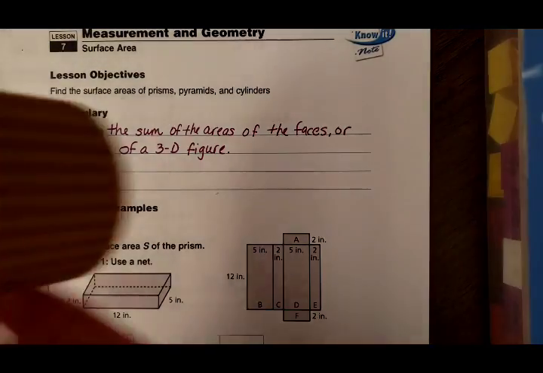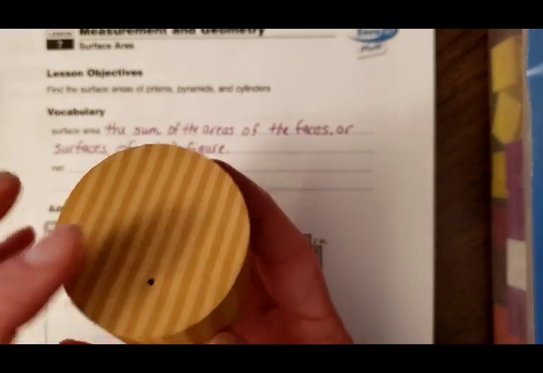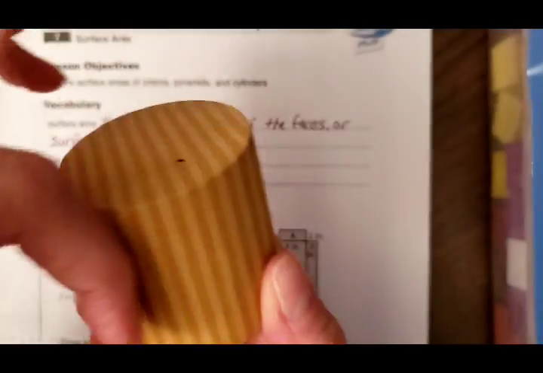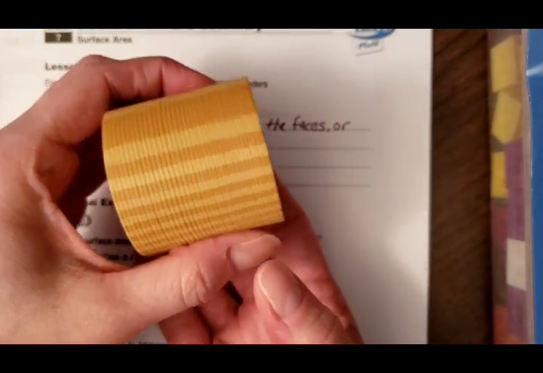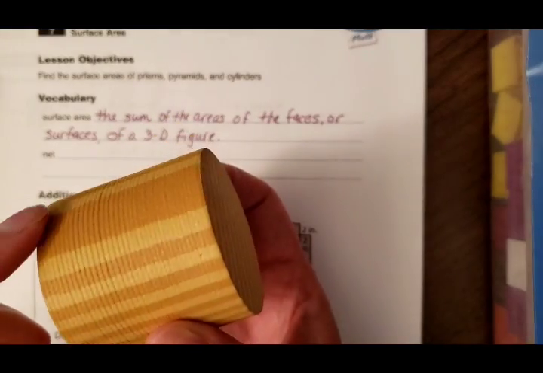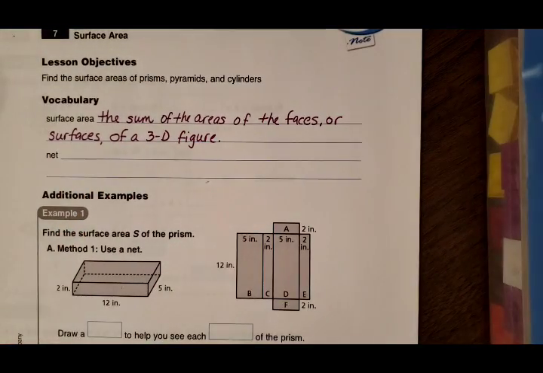Or let's say we had a cylinder. We'll talk about these in the second part or second day of this, but it would be what's the area of the side, and we'll discover when we unroll it that it's actually a rectangle, plus the area of the 2 bases, which are circles, which is why we did the circle lesson before we did this stuff. All right. So we're finding a lot of area and putting it all together.